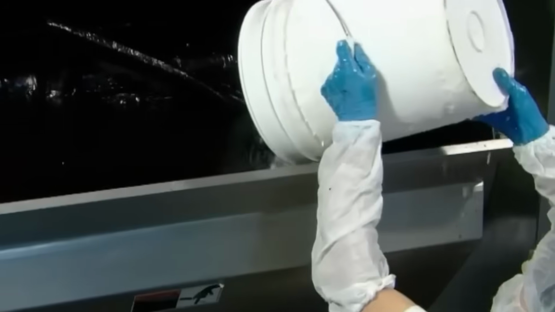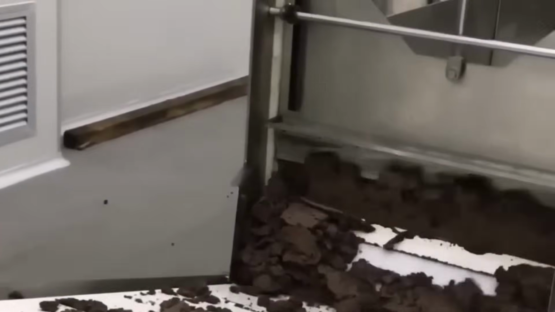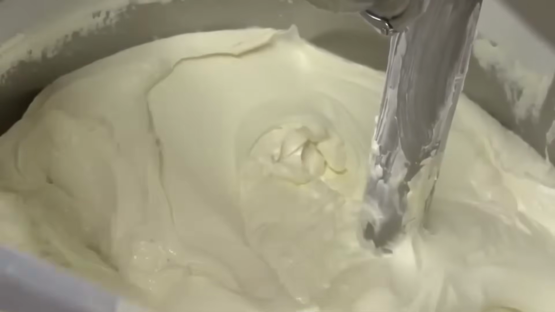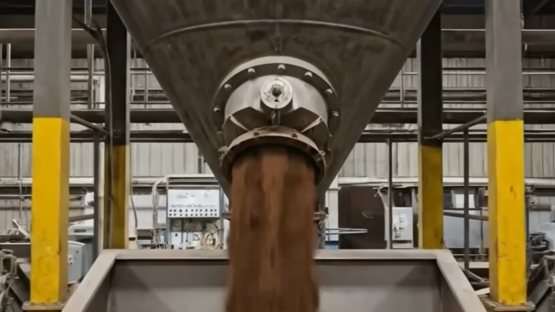Batch documentation includes raw material lot numbers, machine settings, environmental conditions, operator identification, in-process test results, and any deviations from standard operating conditions. These records are archived digitally and are subject to internal audits, third-party verification, and regulatory inspection. Full traceability is retained for every unit produced.